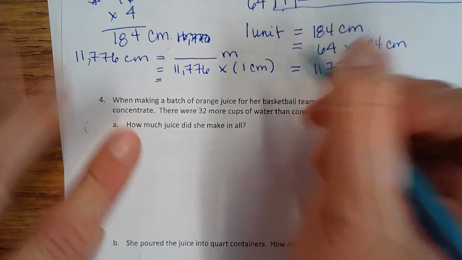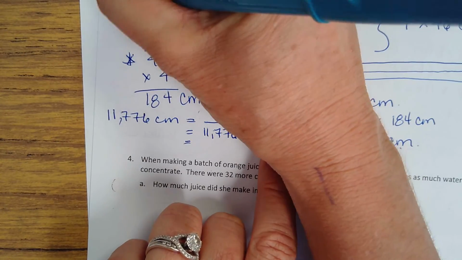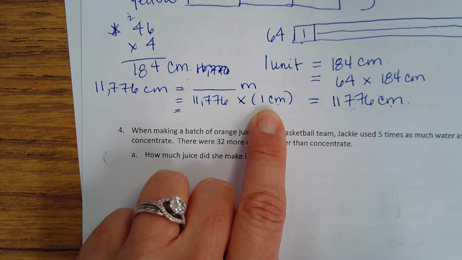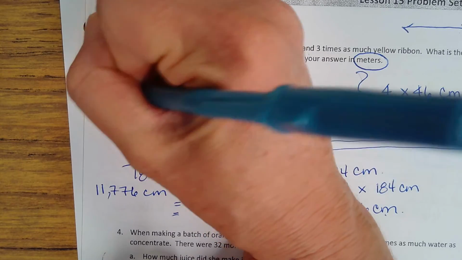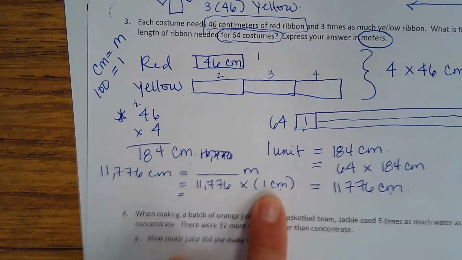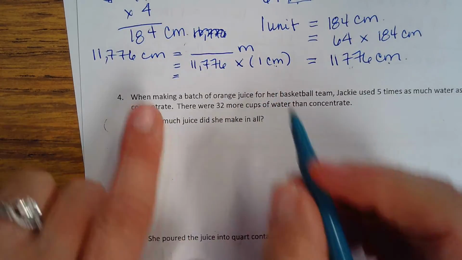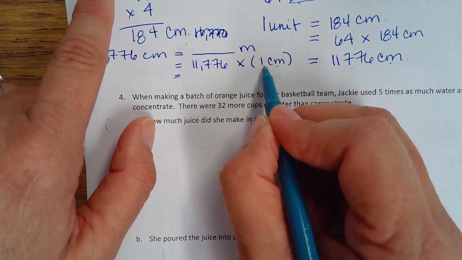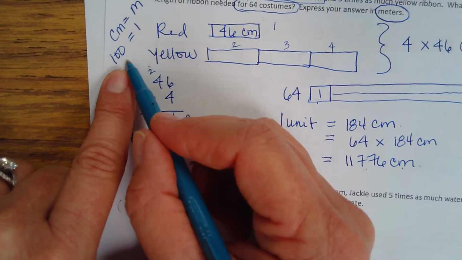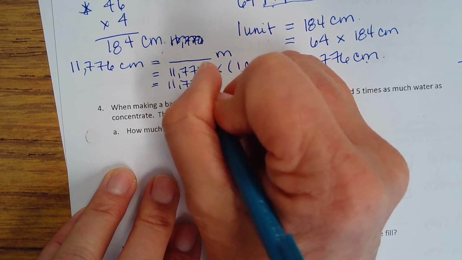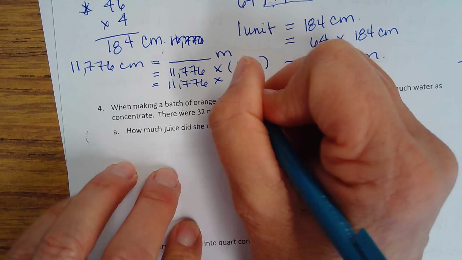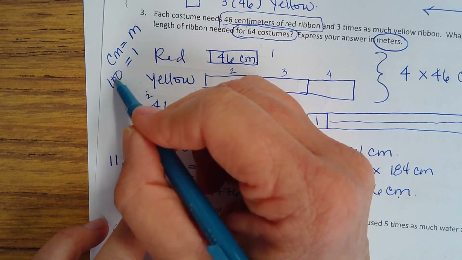Now I'm going to put, what do we know? How many centimeters are in 1 meter? How many centis are in 1 meter? Yeah, 100 centimeters equals 1 meter, right? Okay, so now I'm going to replace the 1 centimeter with the 100, right? So I'm going to go 11,776 times.